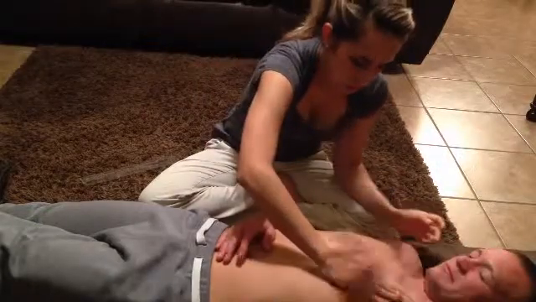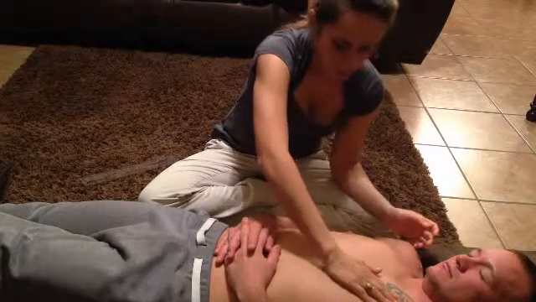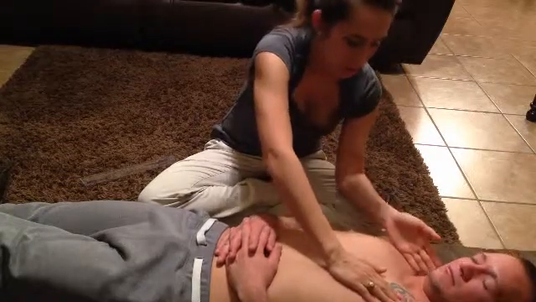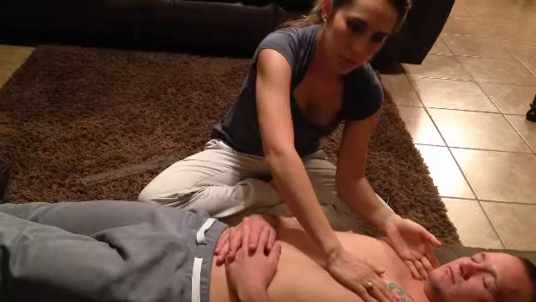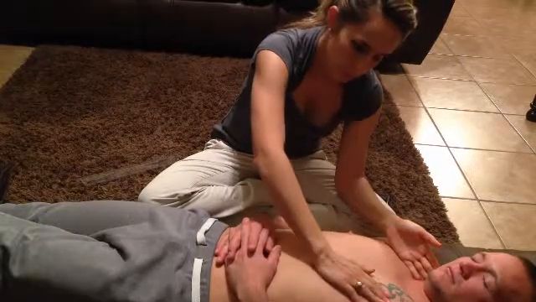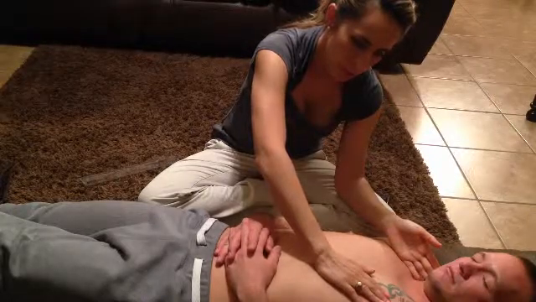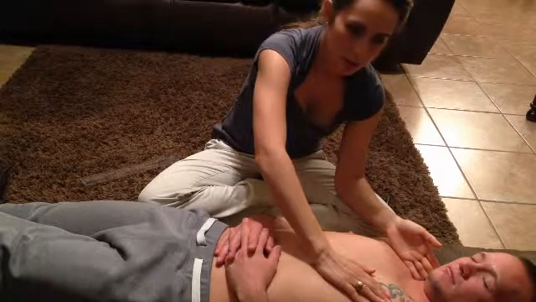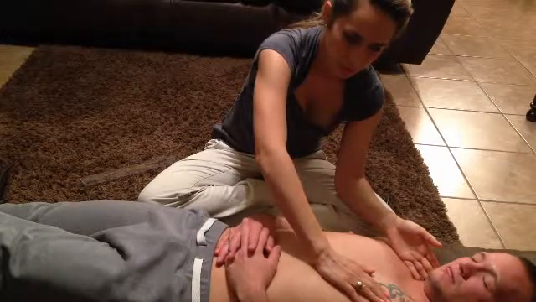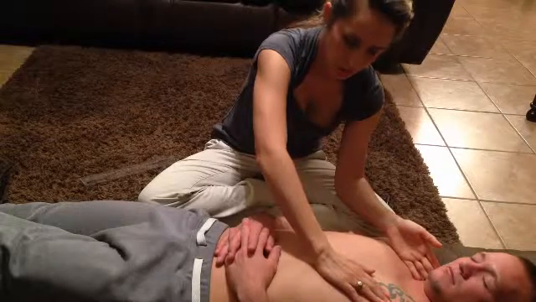Now, when assessing the heart as well, you can place your hand over the left sternal border and the other hand on the carotid artery. And then you want to make sure that the beats that you feel occur at the same time. S1 should be synchronous with the carotid artery pulse. And that is exactly what I feel.